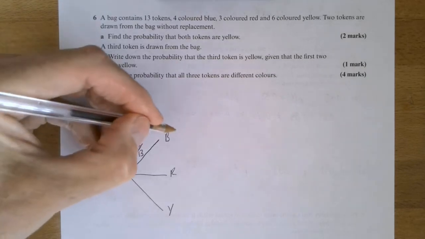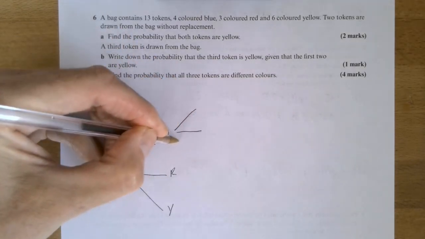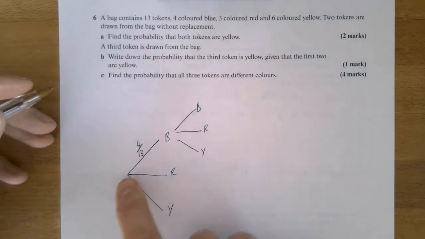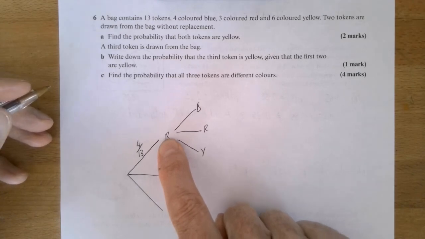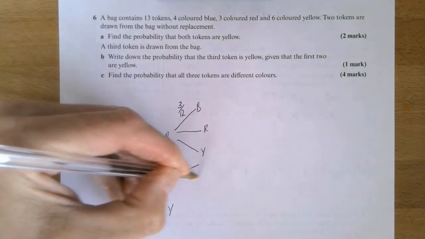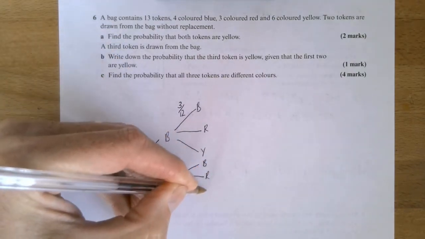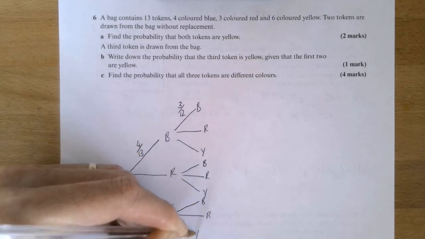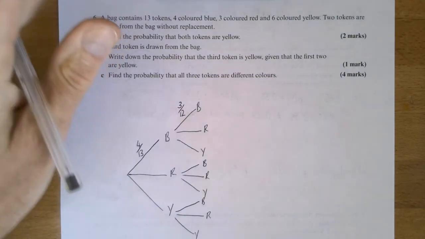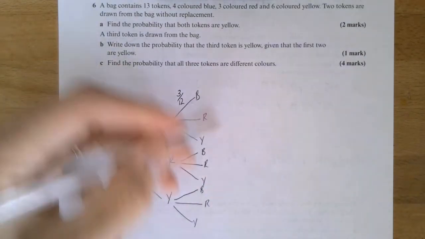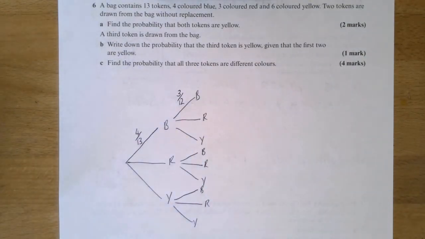When you take your second one out, which could still be blue, red or yellow, there's only 12 left. So if the first one you take out is blue, you've only got 3 blue left, and that's out of a total of 12. And that would be repeated here, blue, red, yellow, blue, red, yellow. So can you see why I'm already thinking, I don't really want to draw a tree diagram here. It's just too fiddly, and it's very hard not to make your branches clash, and I'm going to have probabilities all over the place. If the question says draw a tree diagram, yes, I've got to, but it doesn't, does it?